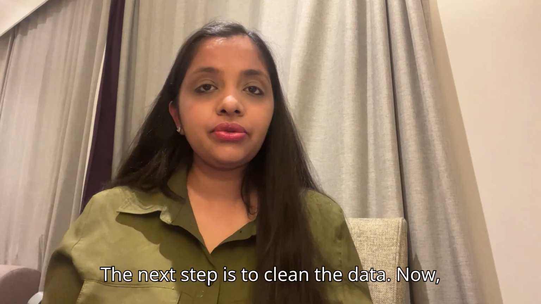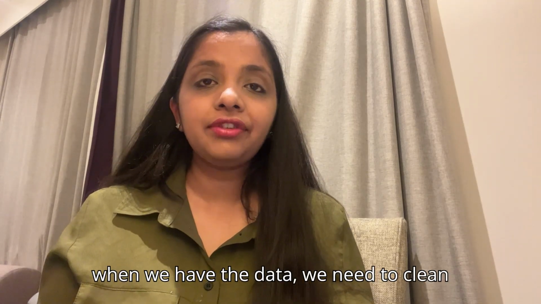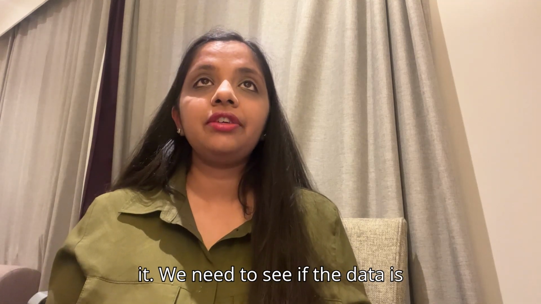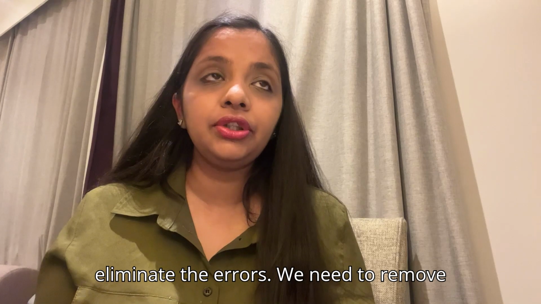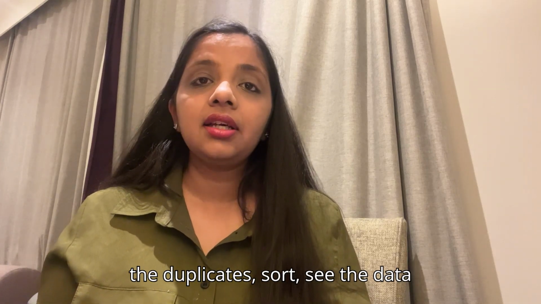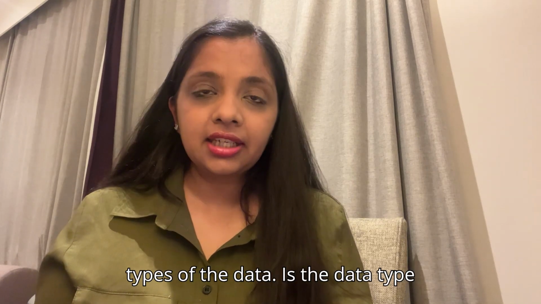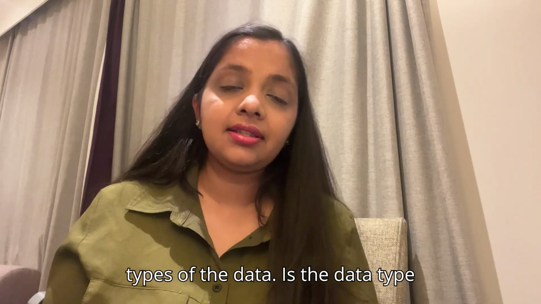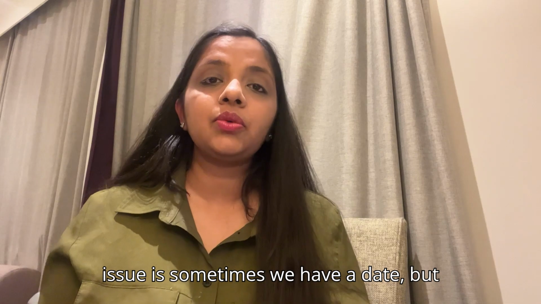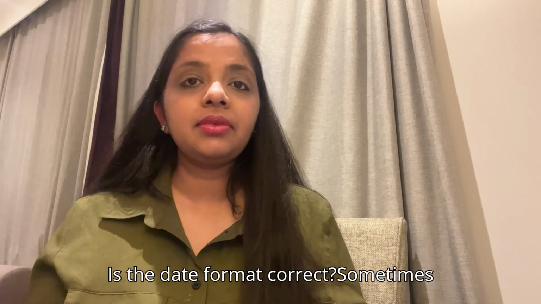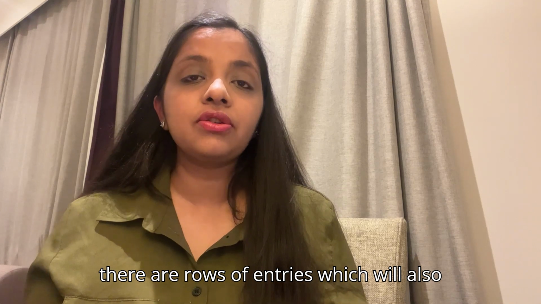The next step is to clean the data. Now when we have the data, we need to clean it. We need to see if the data is correct. We need to remove the errors, eliminate the errors. We need to remove the duplicates, sort, and check the data types of the data. Is the data type correct? For example, the most common issue is sometimes we have a date, but is the date format correct? Sometimes there are rows of entries which also include the time.